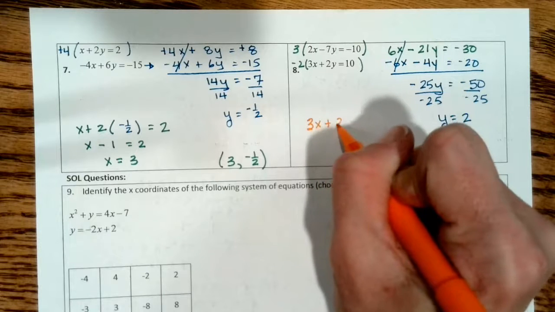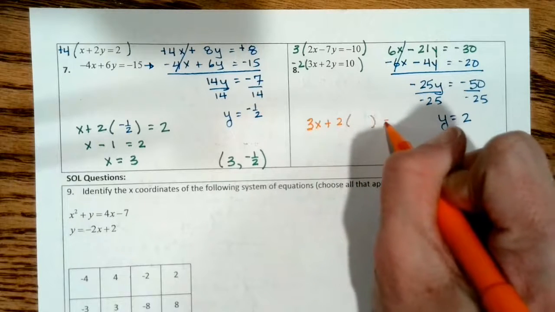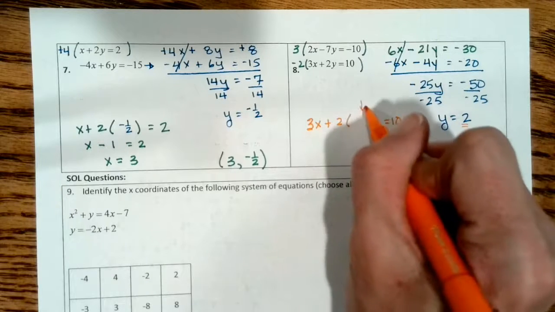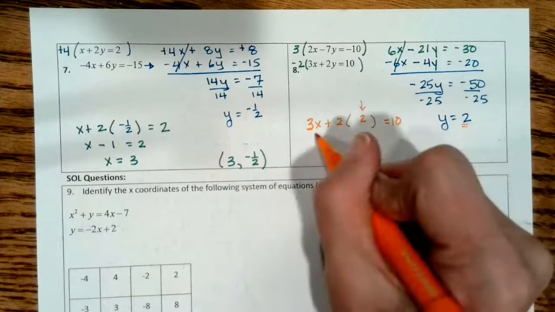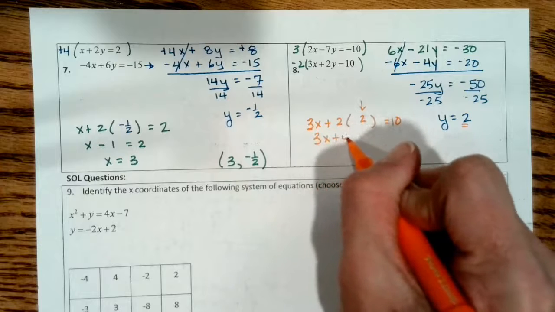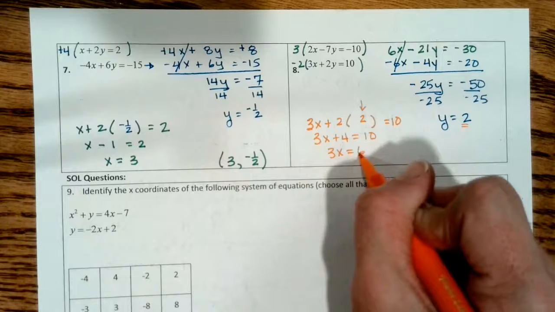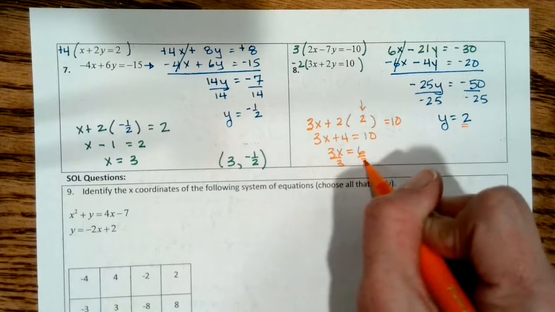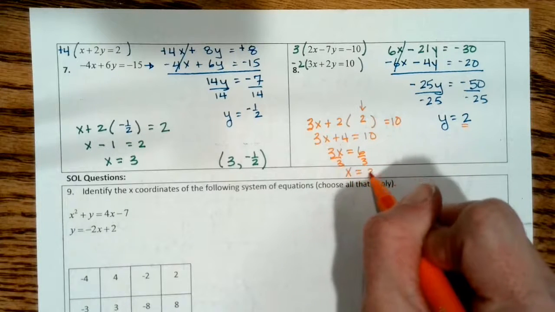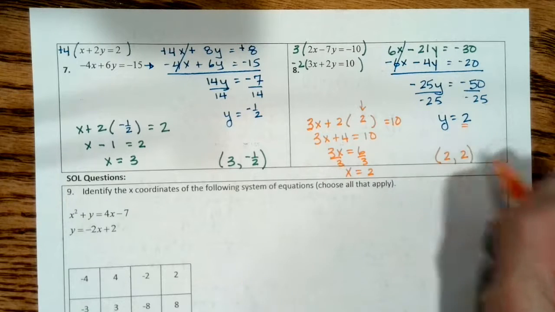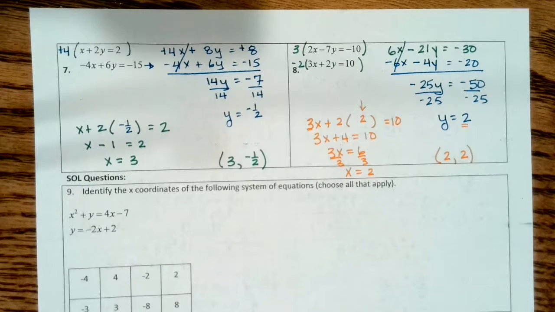3x plus 2 times my value for y is equal to 10. Take this 2 and put it in there. 3x plus 4 is equal to 10. 3x is equal to 6. Divide by 3. Divide by 3. X is equal to 2. Therefore, my solution to the linear system is 2, 2.